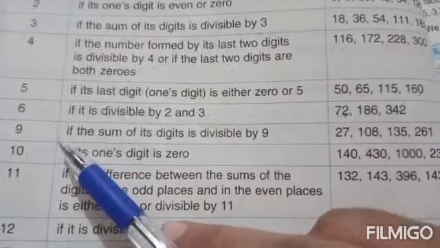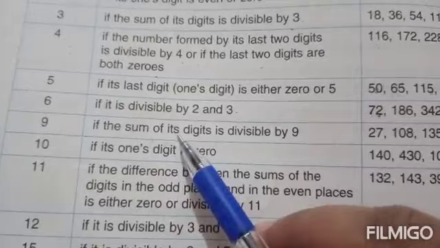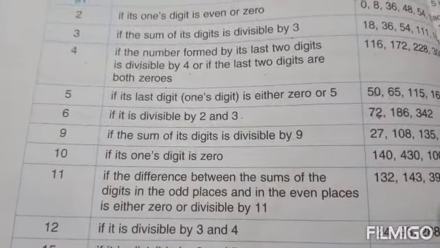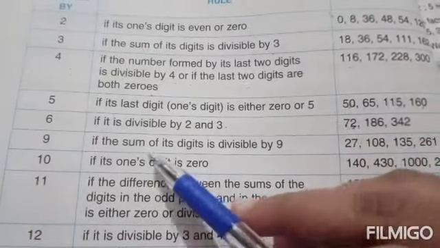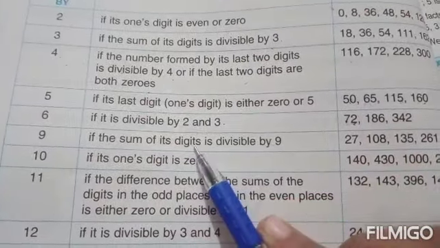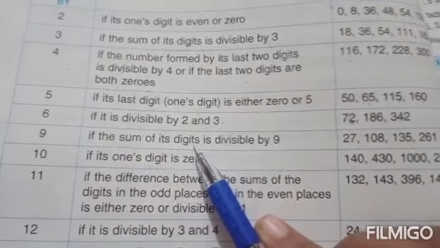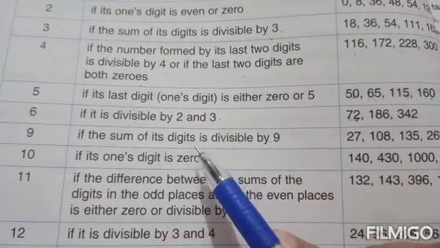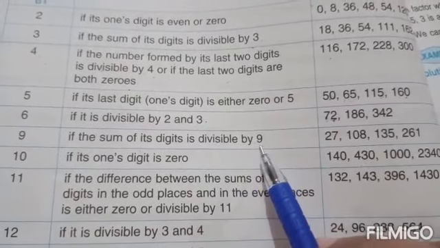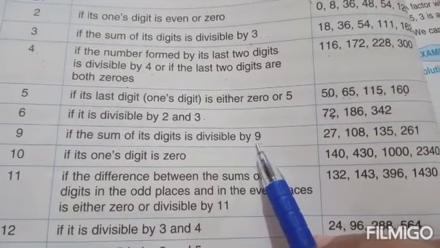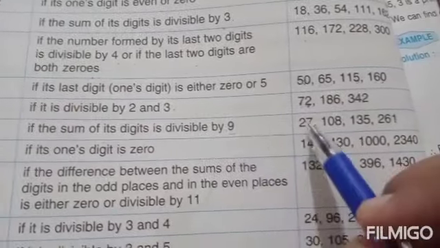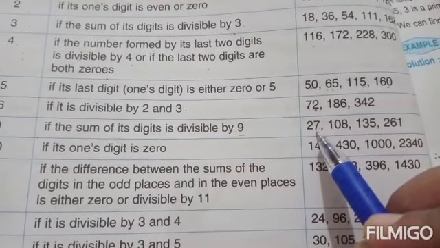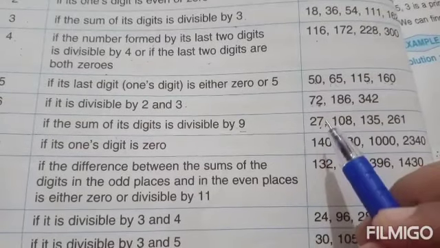Next, 9. A number is divisible by 9 if the sum of its digits is divisible by 9. This is similar to the divisibility test of 3. If a number is given, you have to find the sum of the digits, and if that sum is divisible by 9, then the number is divisible by 9. So 27: 2 plus 7, you will get 9. 9 is divisible by 9, so 27 is divisible by 9.